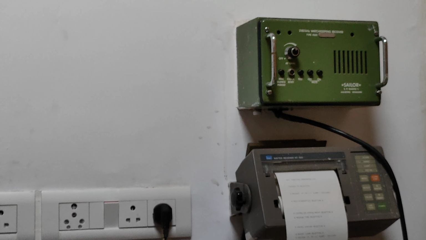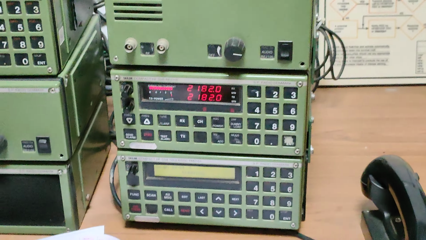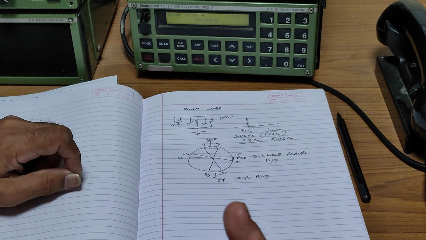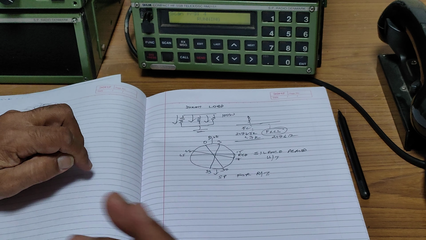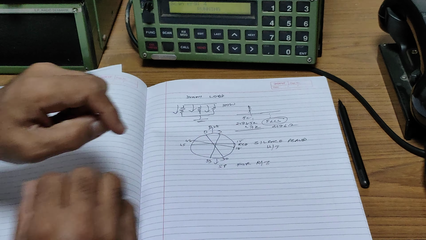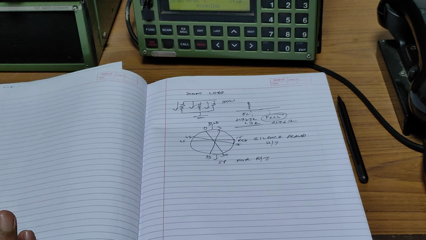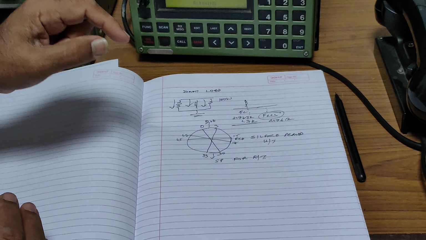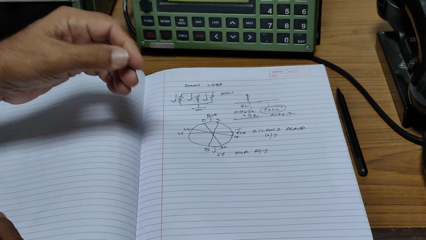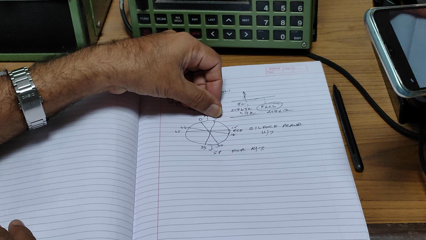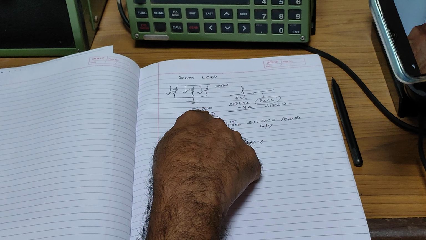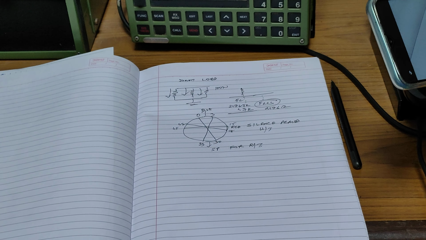Now every ship keeps silent between 0 and 3 minutes and 30 and 33 minutes. What is the idea? Supposing a small ship has a small output power, this is the best time for him to broadcast that message. Coast stations are also for gale warnings or weather reports. At the end of the first silence period, they will transmit the gale warning. They will wait for the silence period to get over, and then they will start broadcasting.